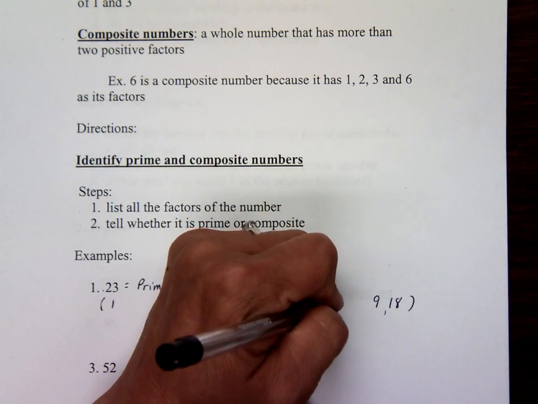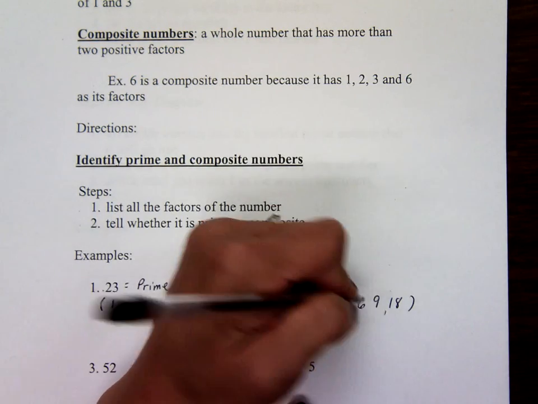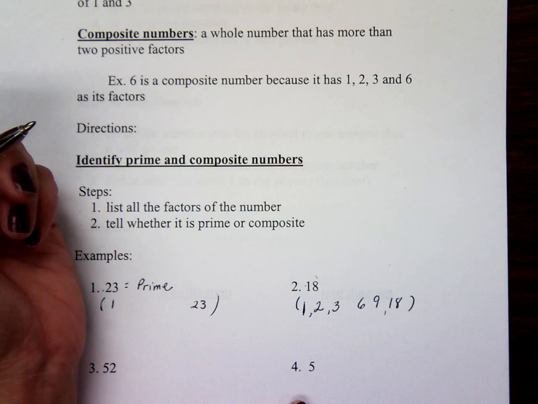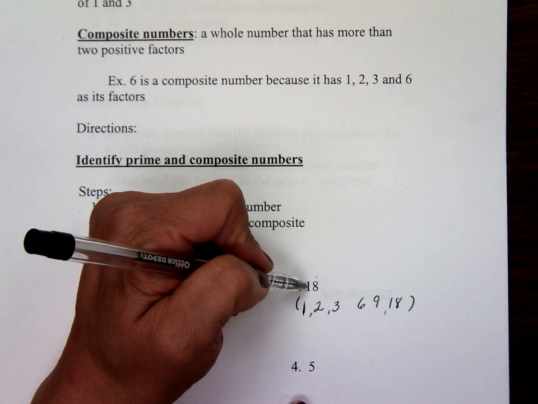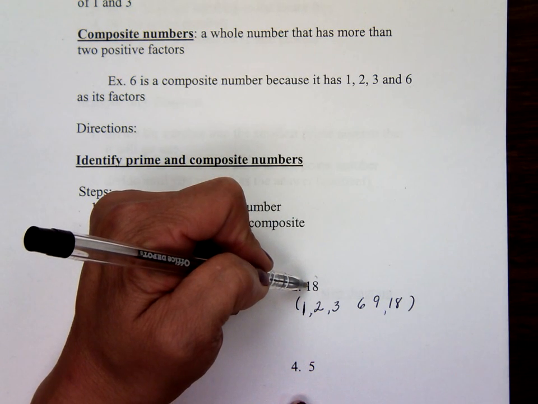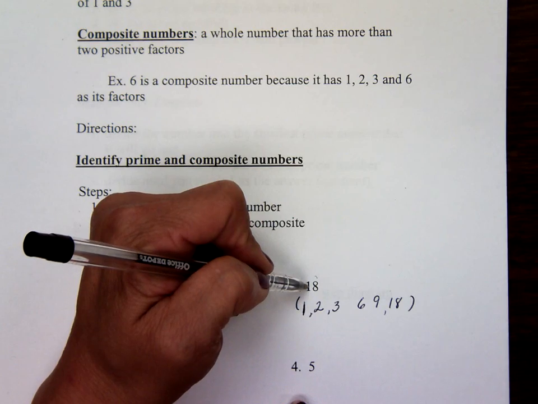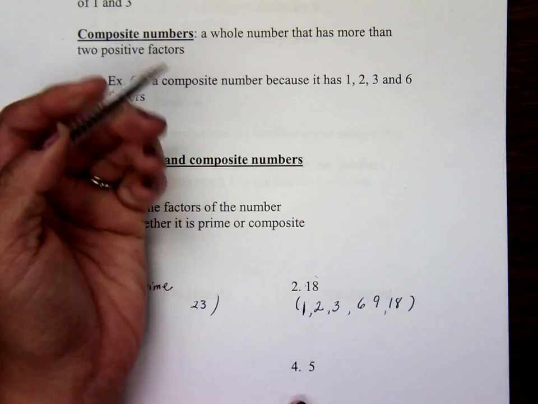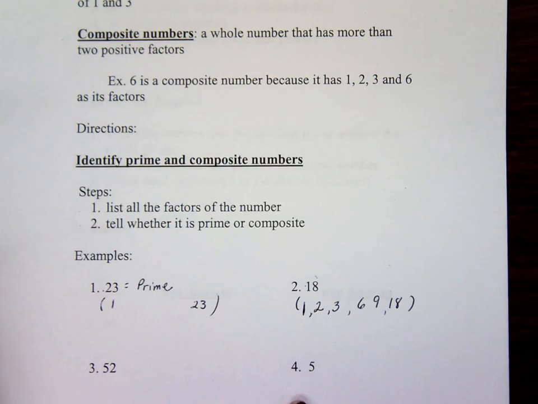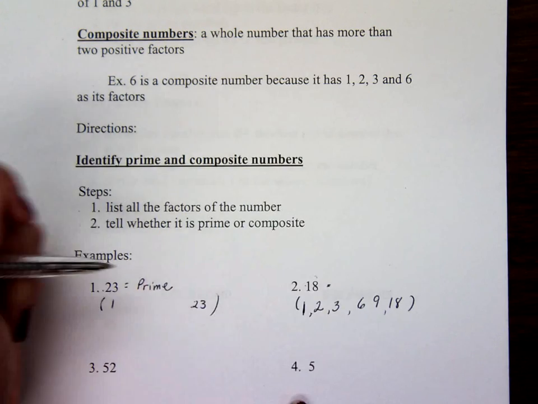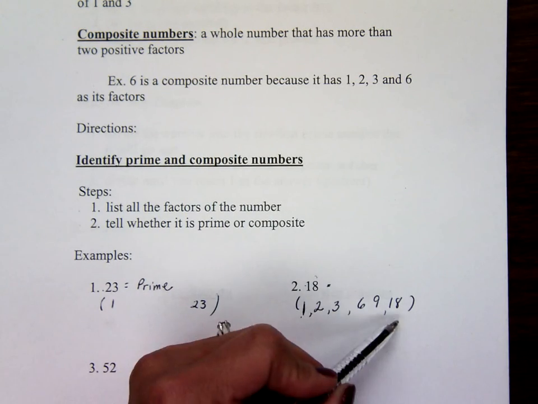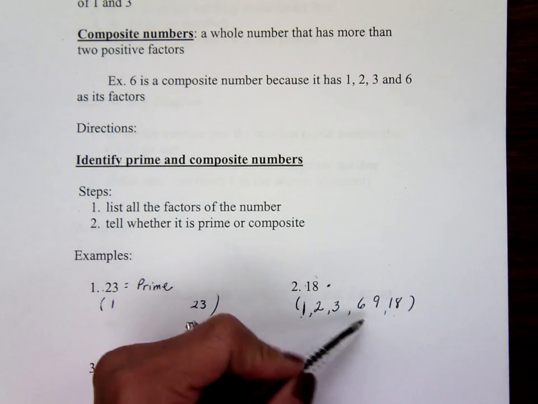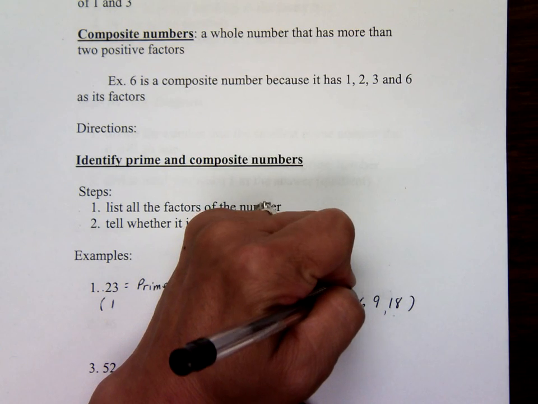Yes. 3 times 6 is equal to 18. How about 4? 4 times what is equal to 18? There's nothing. How about 5? Nope. And then you're back to 6 again. So you have all the factors of 18. Because it has more than just 1 and 18, this means that 18 is composite.